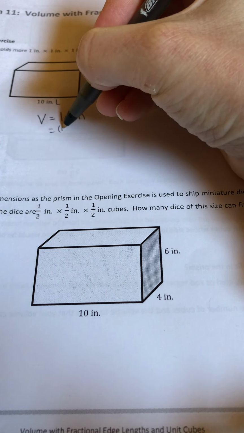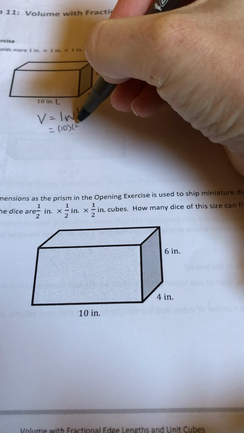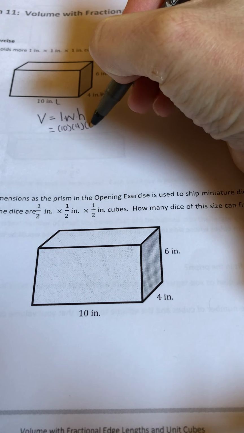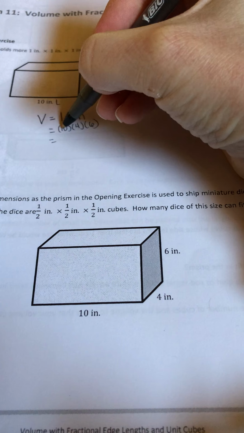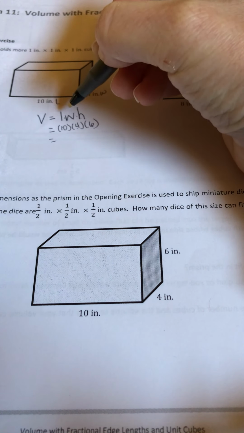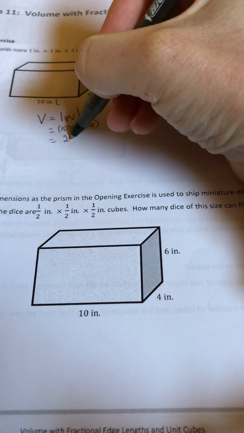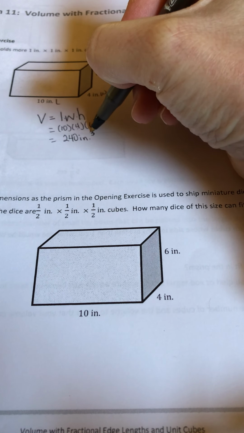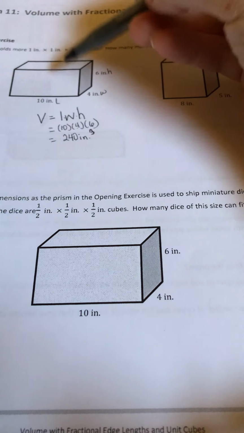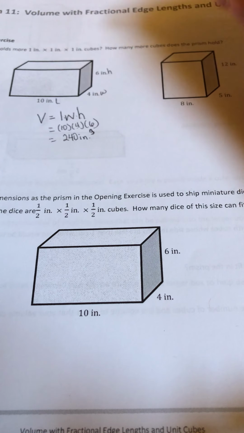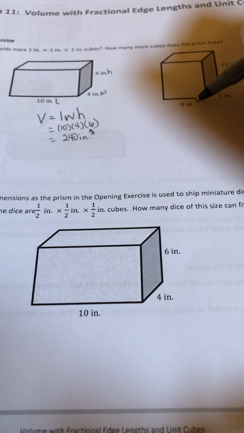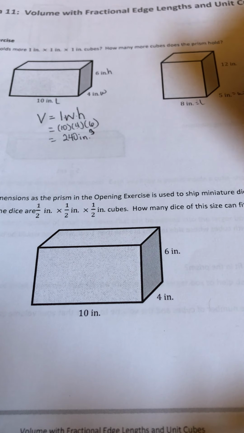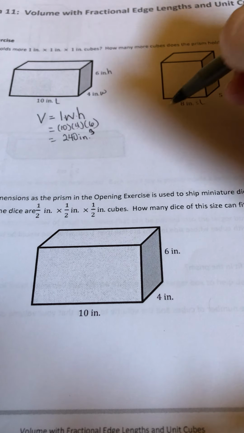We are multiplying it, length times width times height. 10 times 4 is 40, times 6 is 240 inches, and we're not squared anymore, we're working with cubic inches. It's three-dimensional.